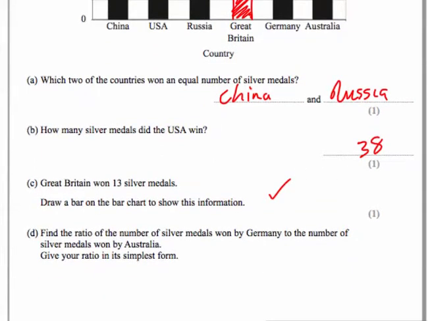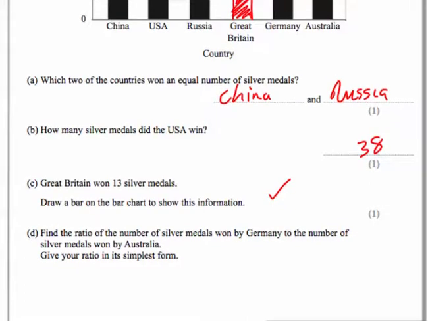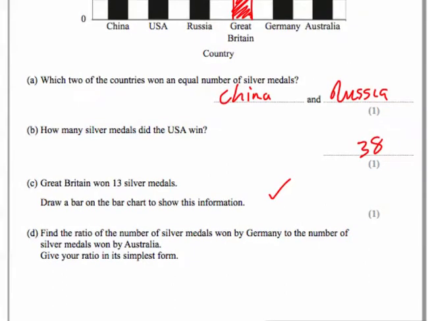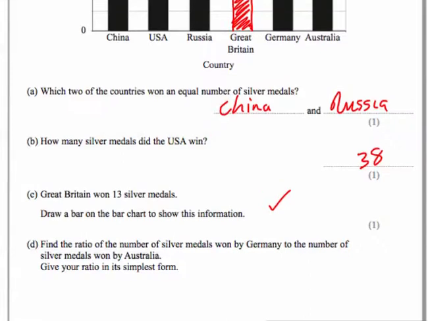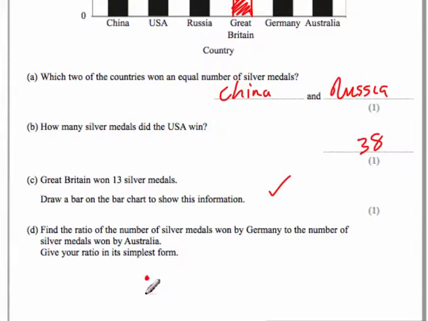Find the ratio of the number of silver medals won by Germany to the number of silver medals won by Australia. Give your ratio in its simplest form. I'm going to read that one again. Find the ratio of the number of silver medals won by Germany to the number of silver medals won by Australia. Okay, so we're talking about a ratio. We're going to have the number of silver medals won by Germany on this side because Germany is mentioned first in this sentence.